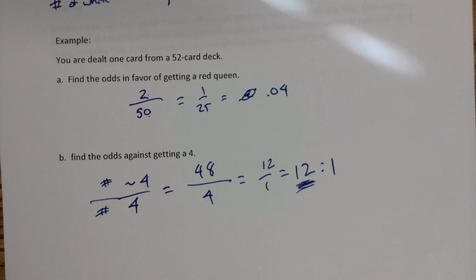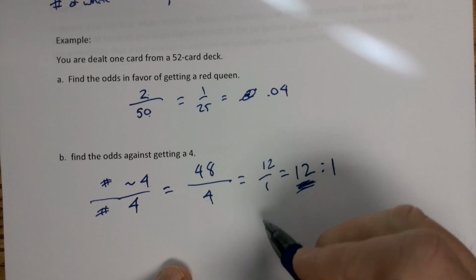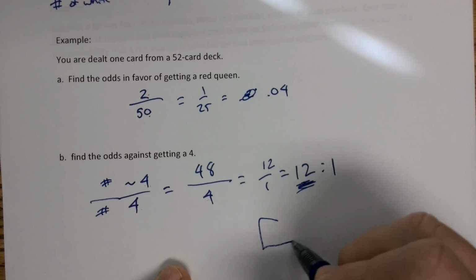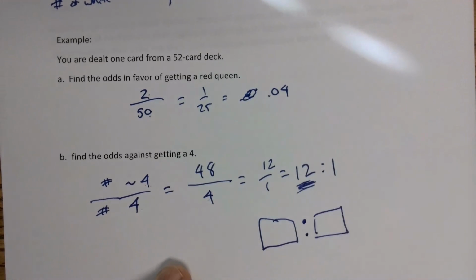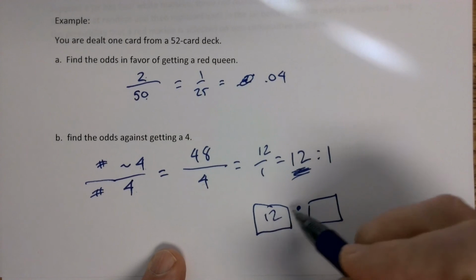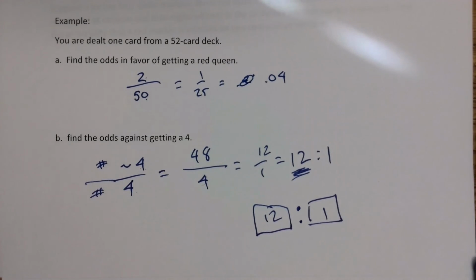And I think they might do that as well. Instead of a fraction, they might do this little thing. That there's a box, a colon, and a box. So it's 12 to 1. Okay. That's it. So far so good. We're moving forward.